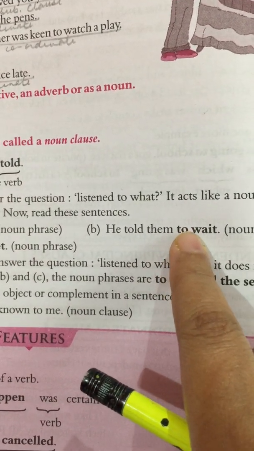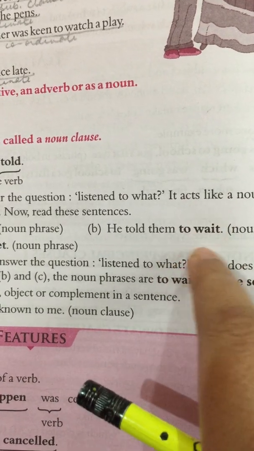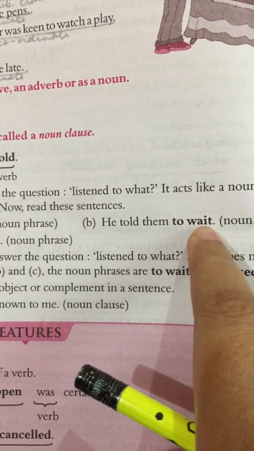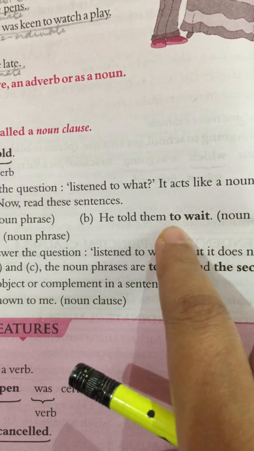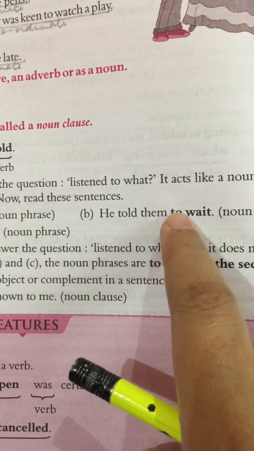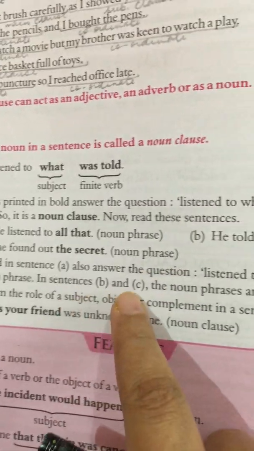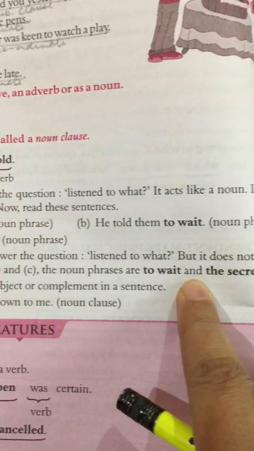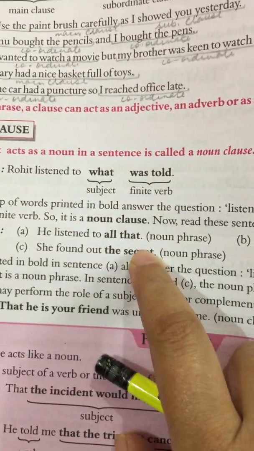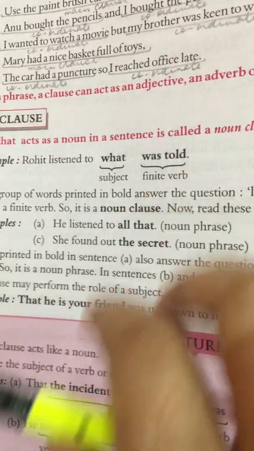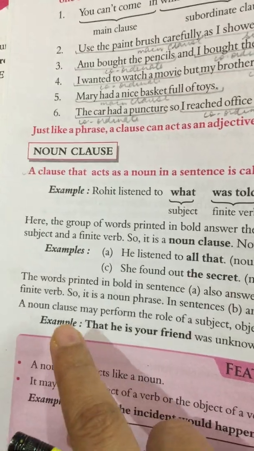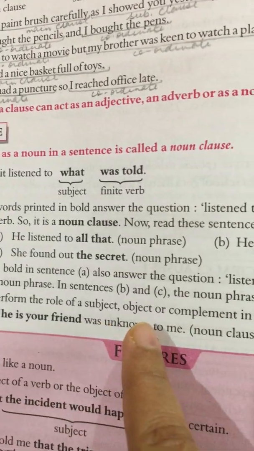Now don't tell me that to wait is a verb. I have already taught you that the base form of a verb, whenever it is preceded by the word to, becomes an infinitive. Alright. So now in sentences B and C, the noun phrases are to wait and the secret. So these are noun phrases and not noun clauses. A noun clause may perform the role of a subject, object or complement in a sentence.